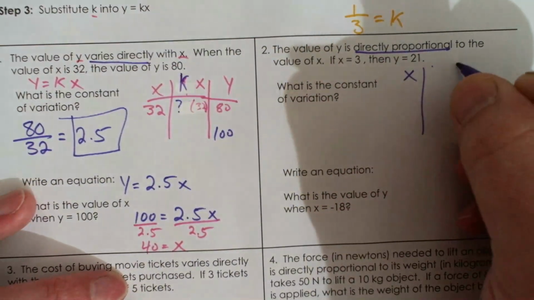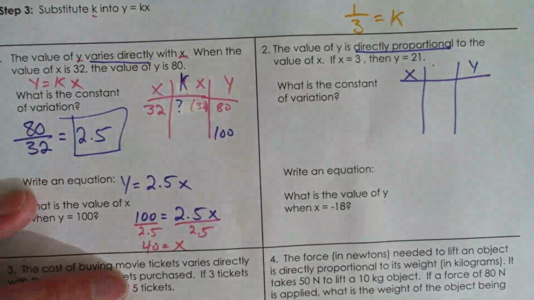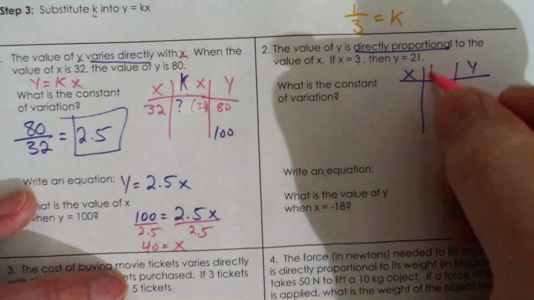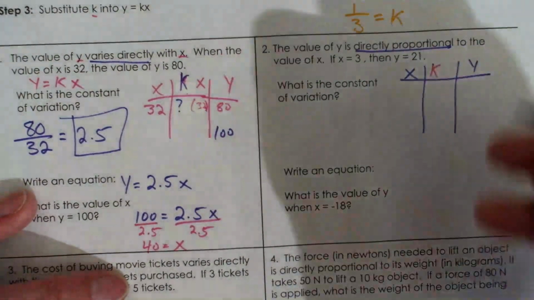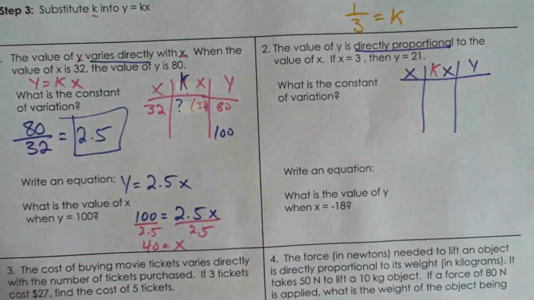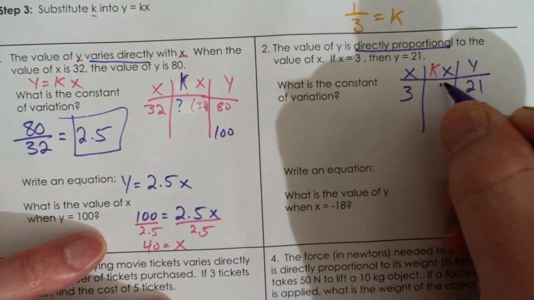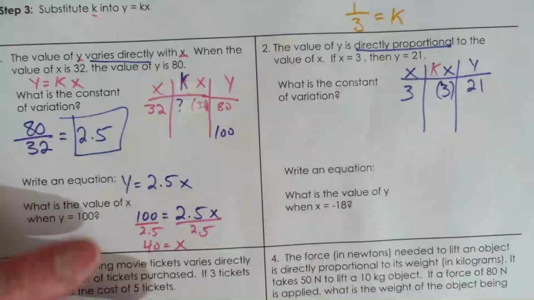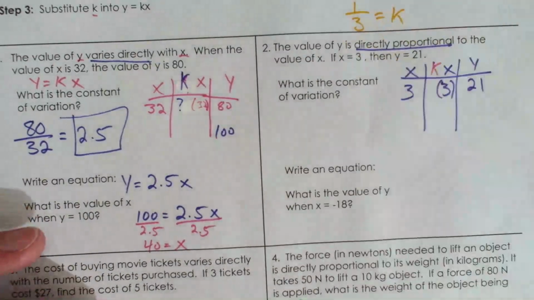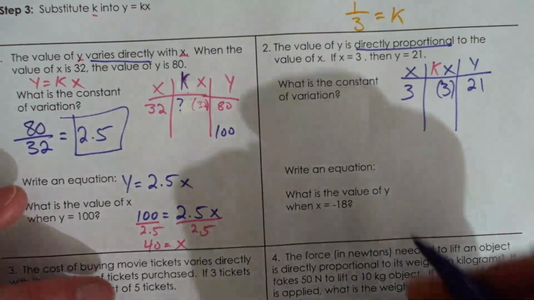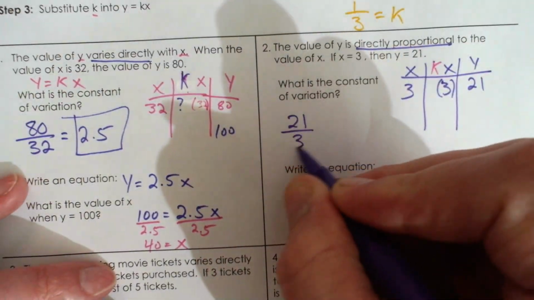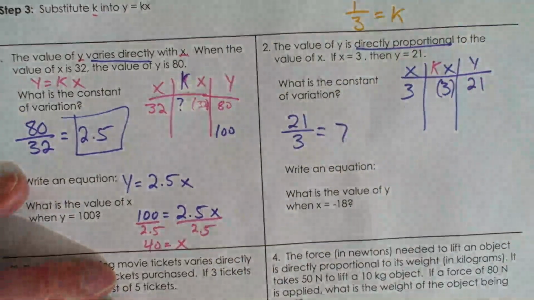You can still set up a table. Again, I don't know what k is, but it's going to multiply x, and it's going to give me y. My x value is 3. My y value is 21. So when x is 3, what would I have to multiply 3 by in order to get 21? Well, 21 divided by 3, that's 7.